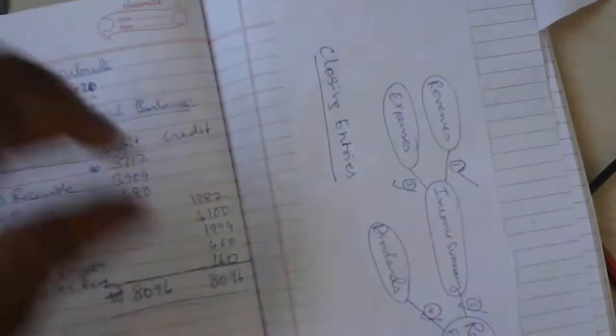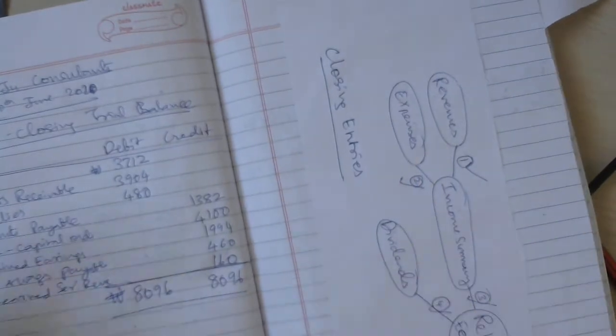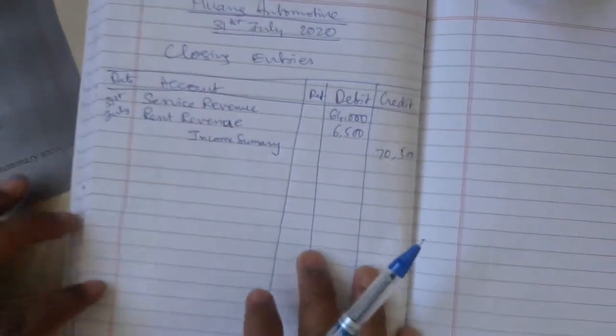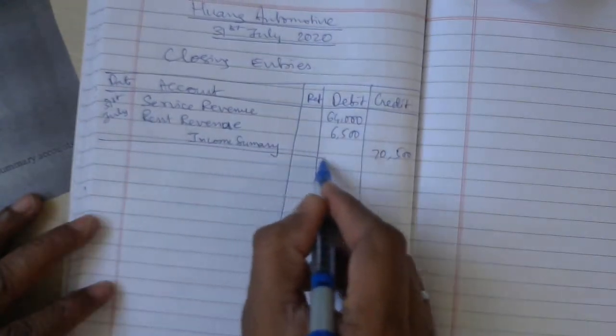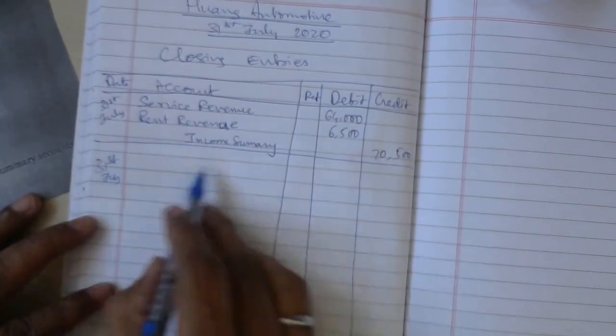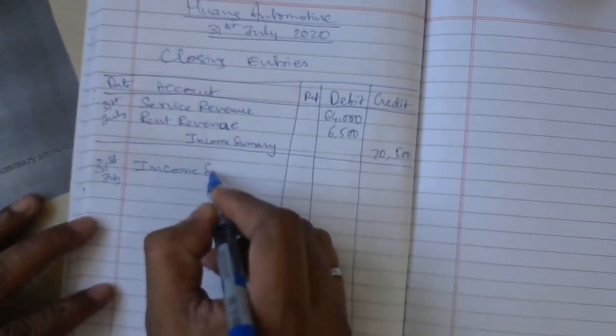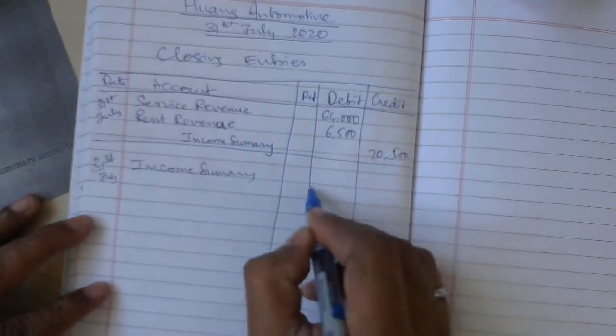If you look at the second one, the entries are between expenses and income summary. I will keep one line empty here. This first line will be for income summary, where one debit entry will come.